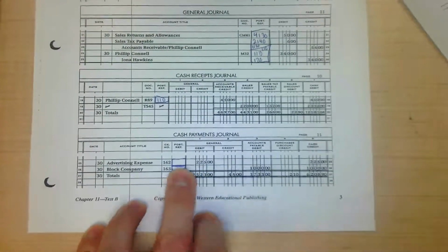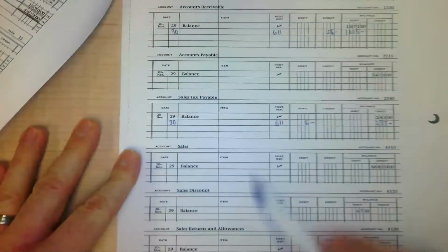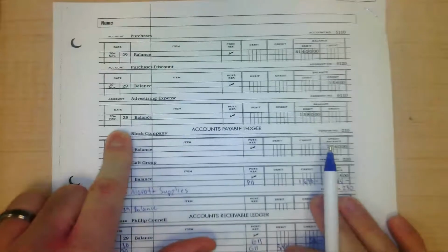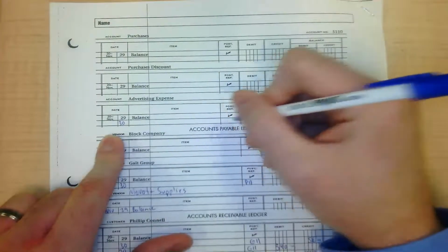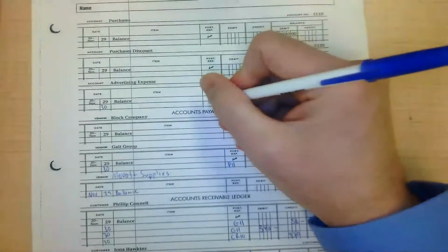We got an ad expense of 225. Ad expense on the back, on the 30th from the CP11. $225 debit.